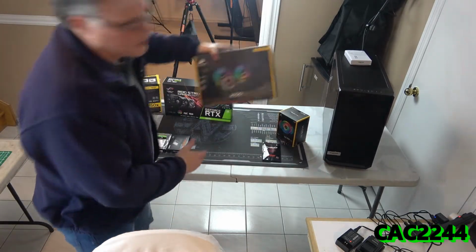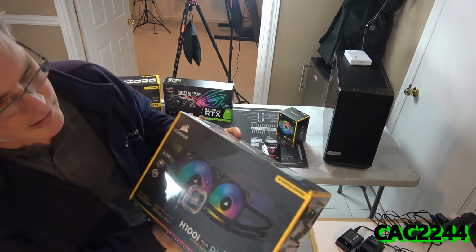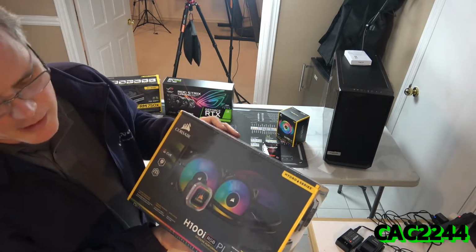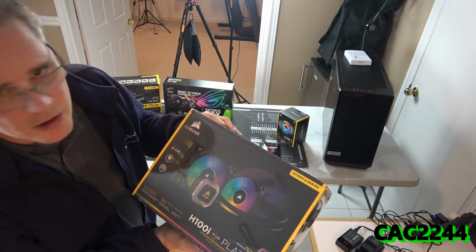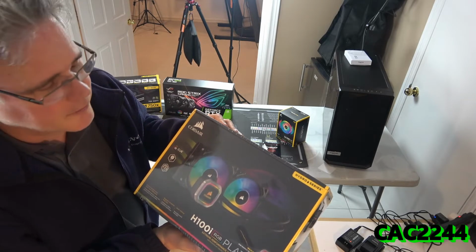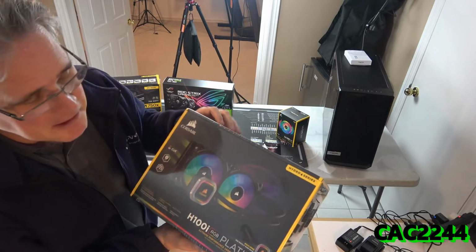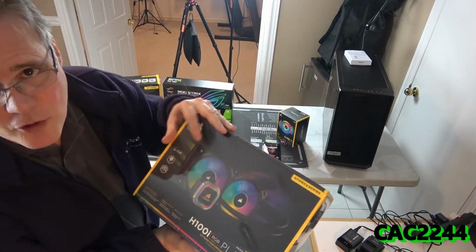The cooler, water cooler, obviously if you want to overclock this thing, you need some kind of cooler. I always buy an AIO. I don't bother with custom water cooling and all of that. Now Jayz2Cents is great at it, but my experience over the years is that an AIO is more than enough.